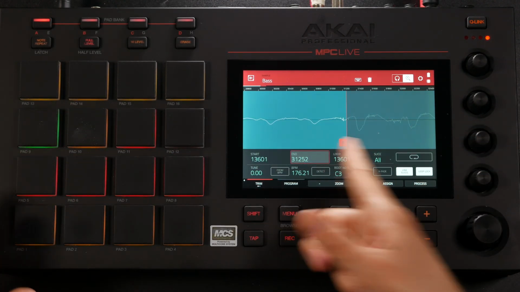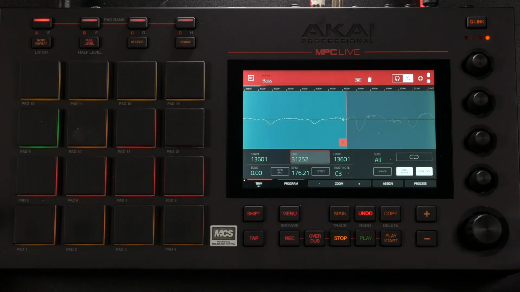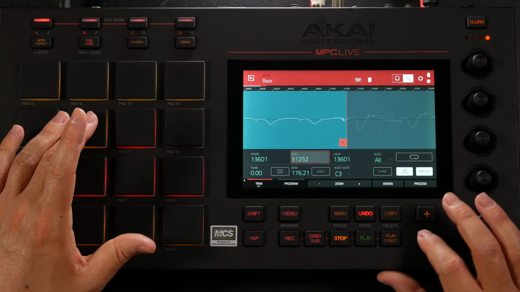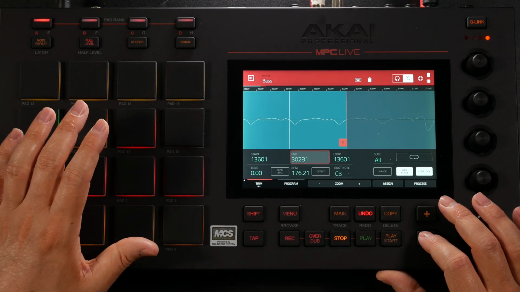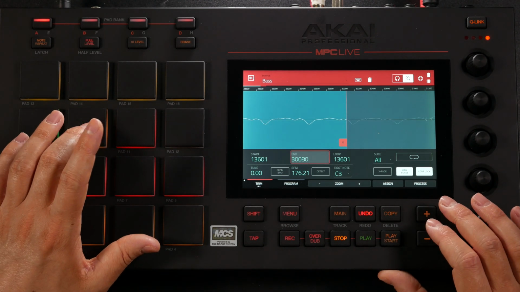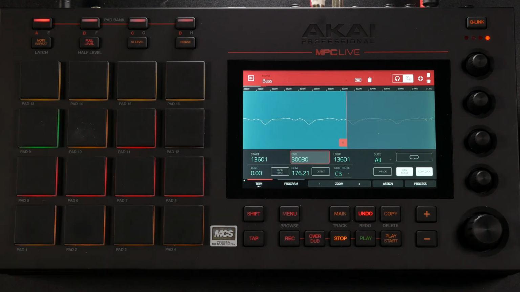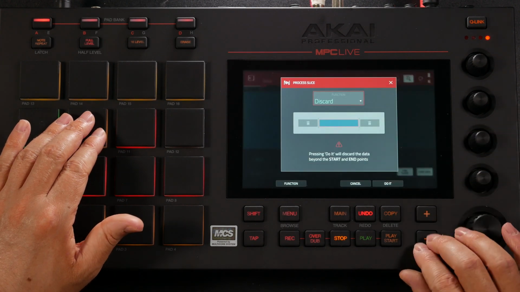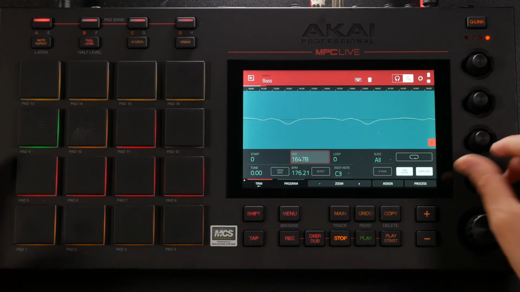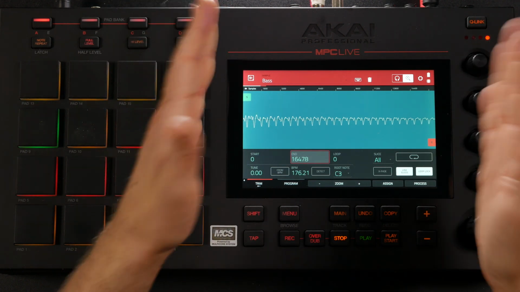At the end of it, I can hear there's like the next note is coming in or something like that. So I want to pull that back. Still hear it. That's it right there. Maybe a little bit back. So now I know that that bass note is nice and clean. So what I'm going to do is process it and then discard the beginning and end of that. Zoom out. All we have is this one strike.